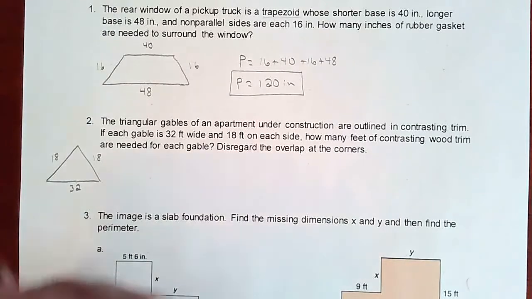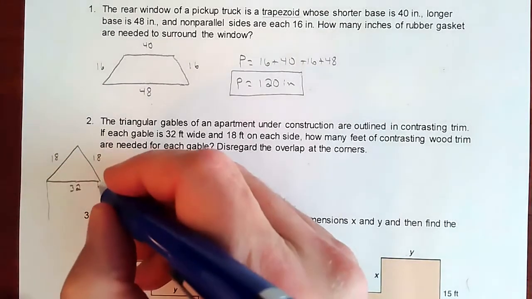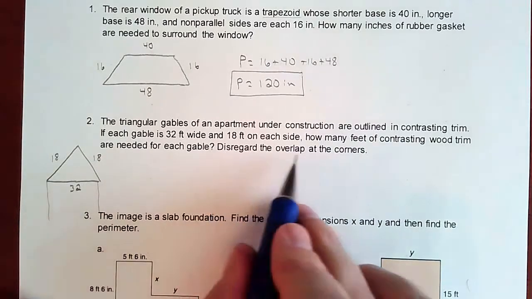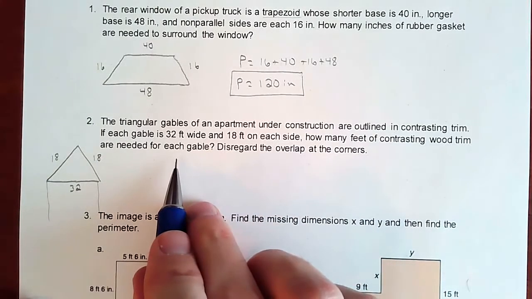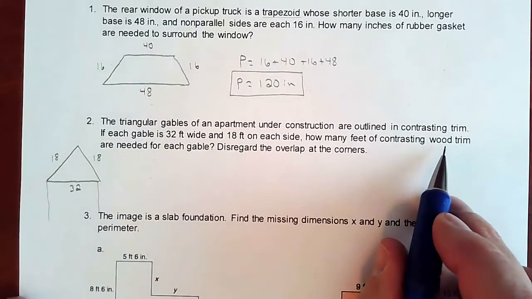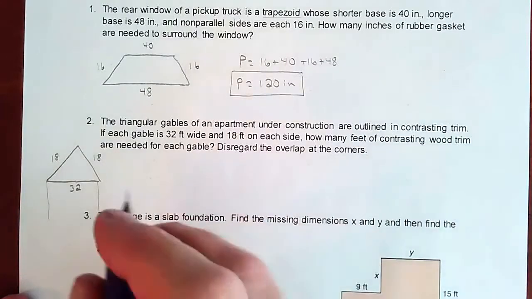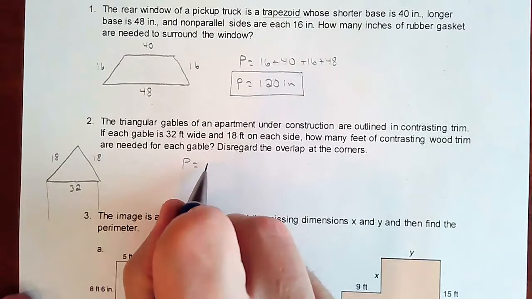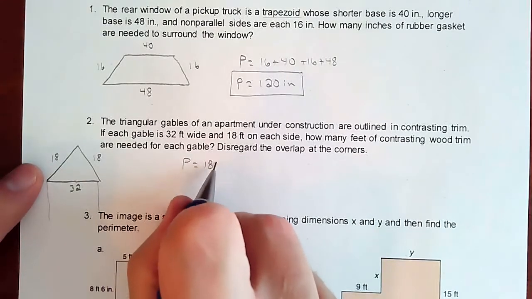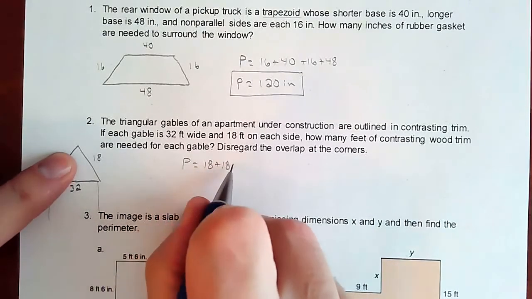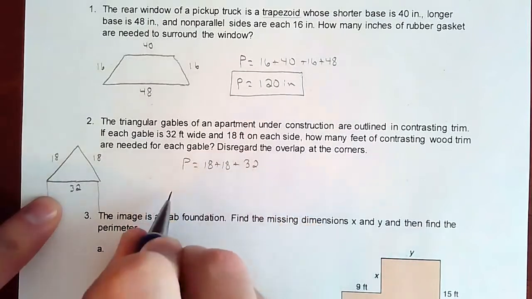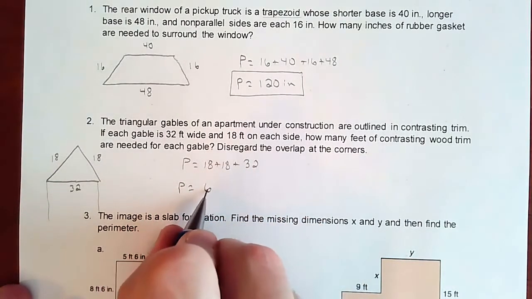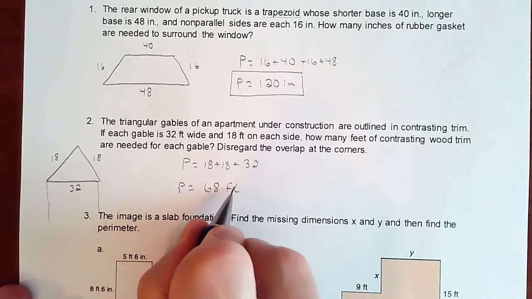Okay, so we have kind of this look on the top of a building. Same thing, we're going to disregard the overlap at the corners, and we're trying to figure out how much wood we would need. You could buy it all perfectly cut and everything, so how much would it really be? The perimeter would be, we're just adding 18 plus 18 plus 32. If you add it all up, you get 68 feet.